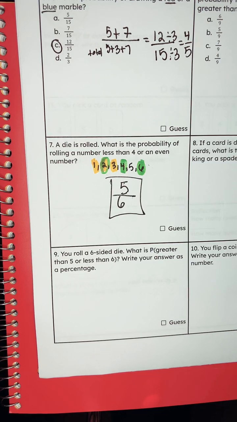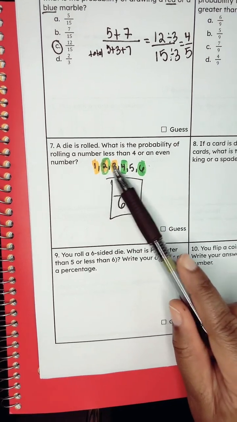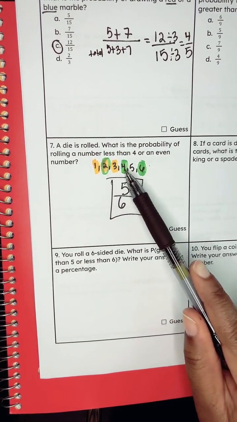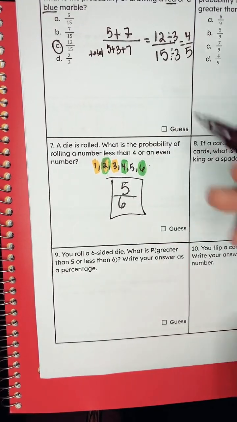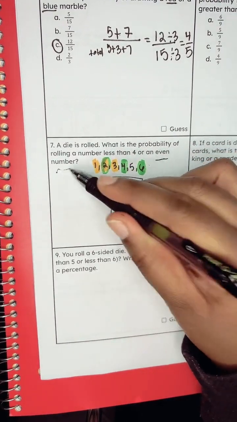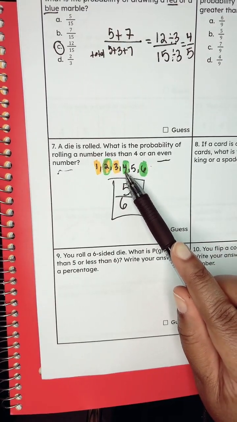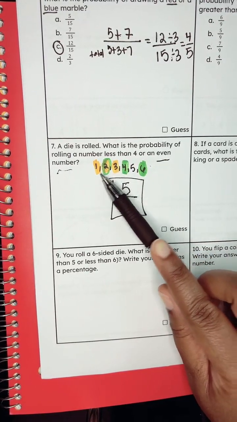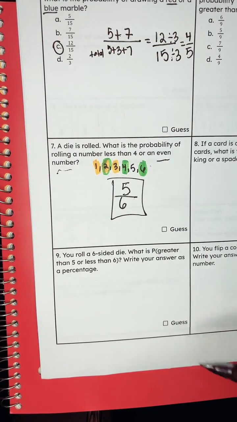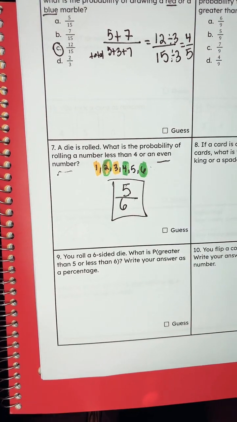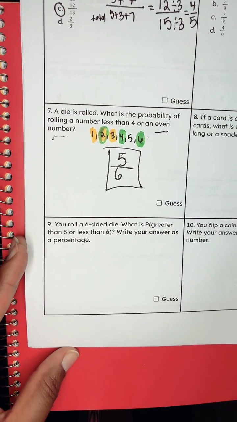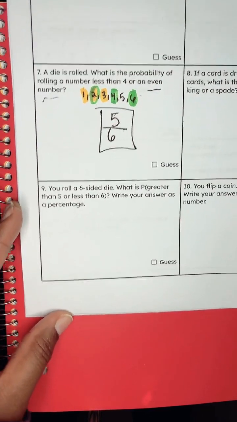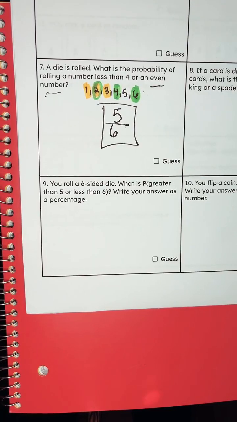Yeah, then you got to count the even numbers. So you count the 3 that are less, you guys, the 3 here, right? And then you count these 2 extra even numbers. Because remember it said, and an even number. So we had to count the 4 and the 6 with these 3 that were less than 4. Yeah, I think they forgot.